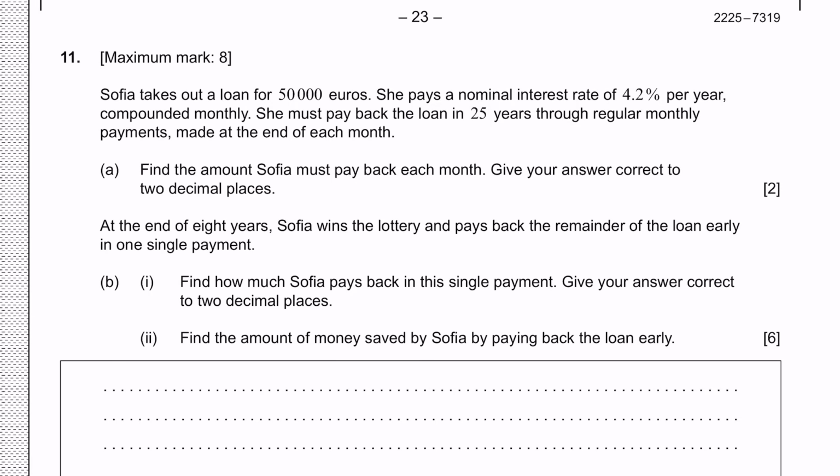So since they're making monthly payments, where is it? Right here. She's paying back the loan through regular monthly payments. We can't use the compound interest formula. We're going to need to use a financial solver. Anytime someone's making incremental payments, we need to use a financial solver. This is paying back a loan or even contributing to a pension fund or something like that. We only use the compound interest formula when we put money into an account and we just leave it there. Then we can use the compound interest formula to see how it grows. In this case, we're making monthly payments, so we're going to need the financial solver.